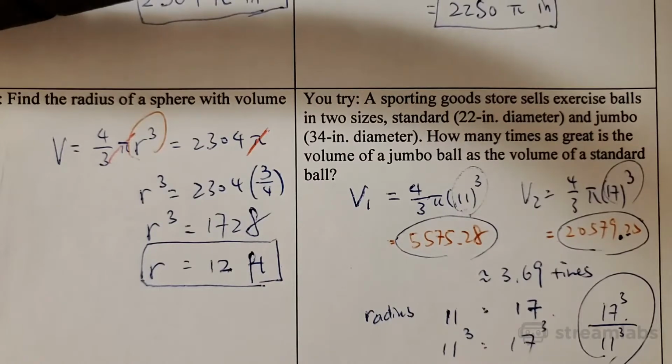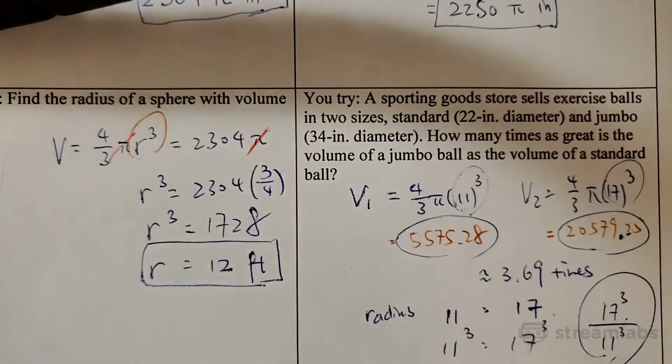How are we doing on volume of sphere? 1 to 10. Can I have a comfort level? Got a 9 here. Good. All right, so let's go to the next page then.